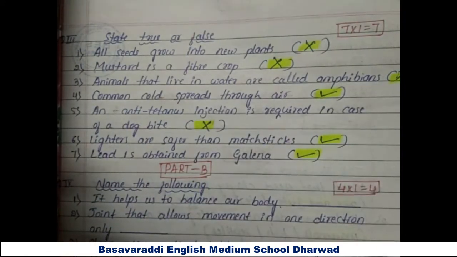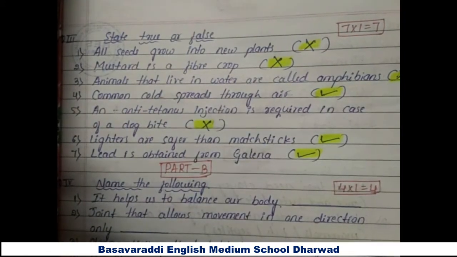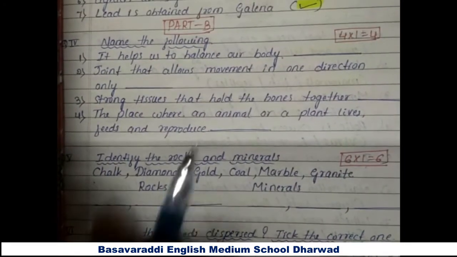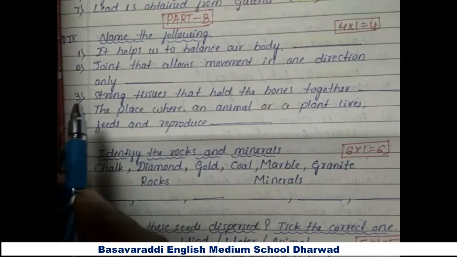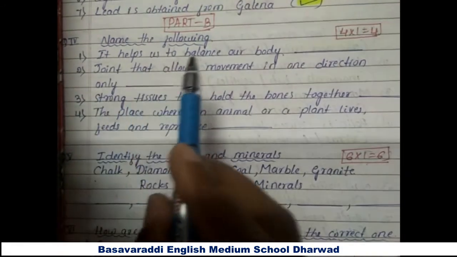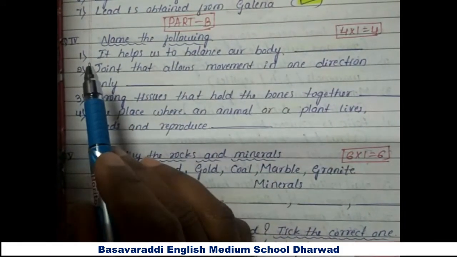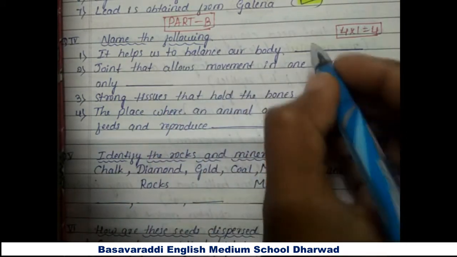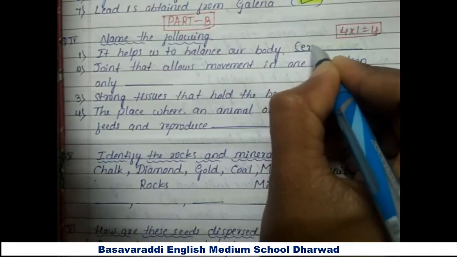Next, move to Part B. In Part B, the fourth question, name the following. First one, it helps us to balance our body. The answer is cerebellum.